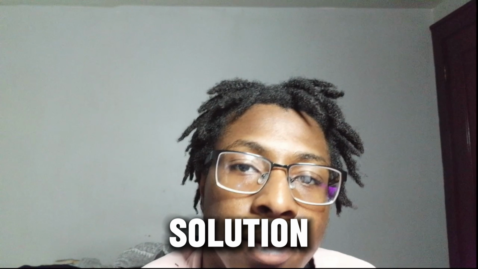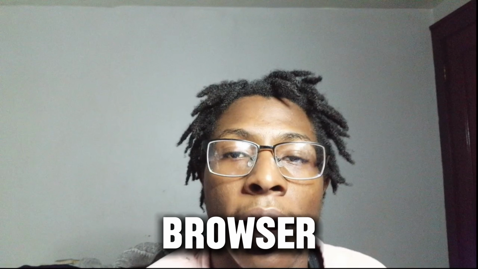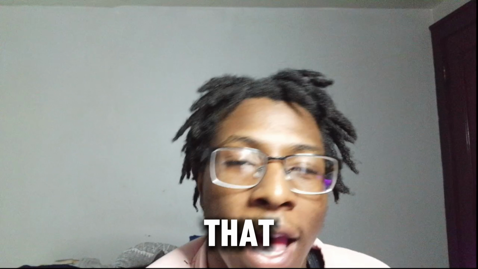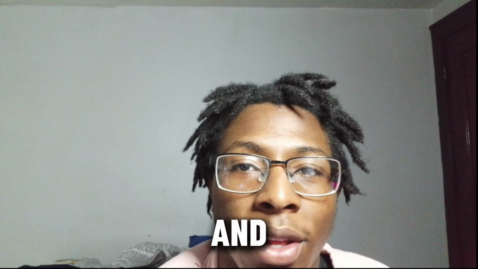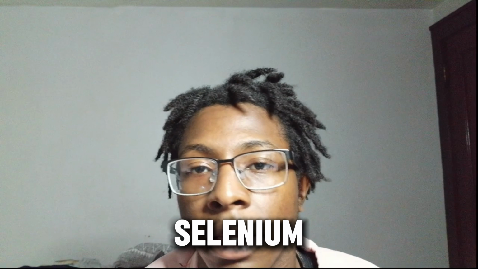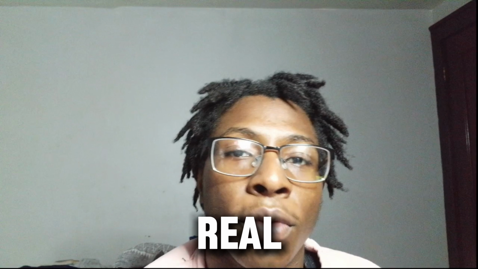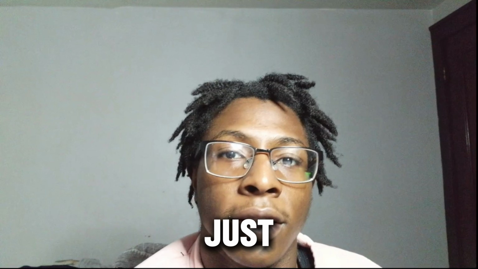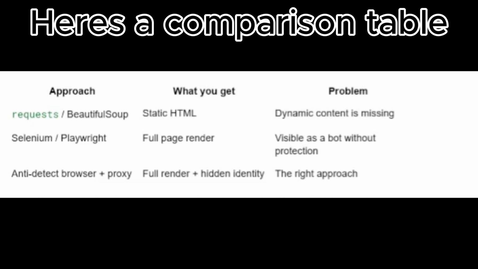The solution is simple. A browser-based approach that actually opens the page and waits for JavaScript to finish. That's how Playwright, Puppeteer, and Selenium work. They control a real browser rather than just downloading the HTML.